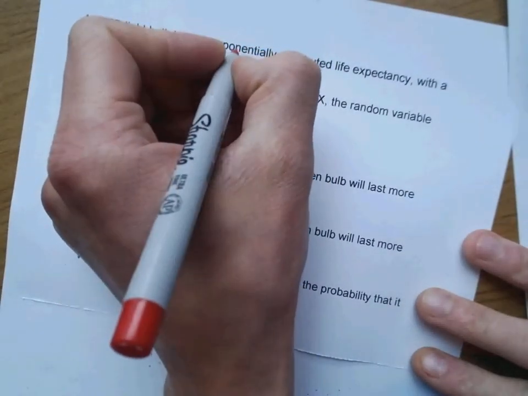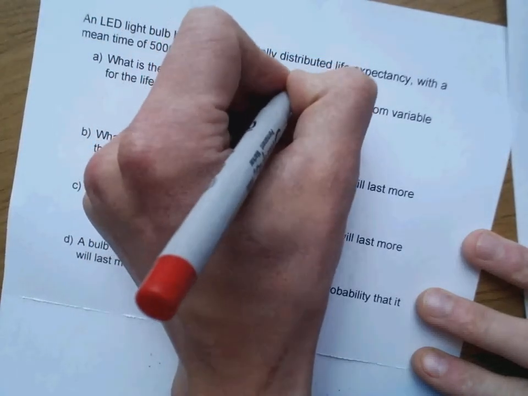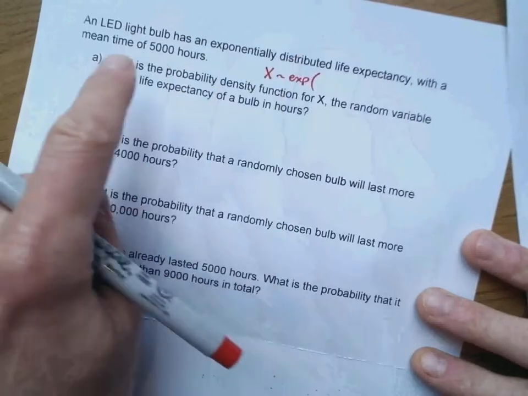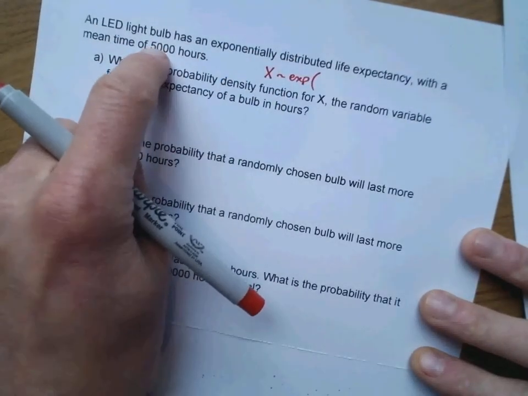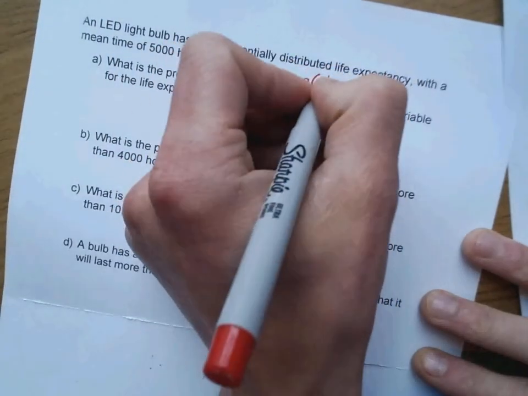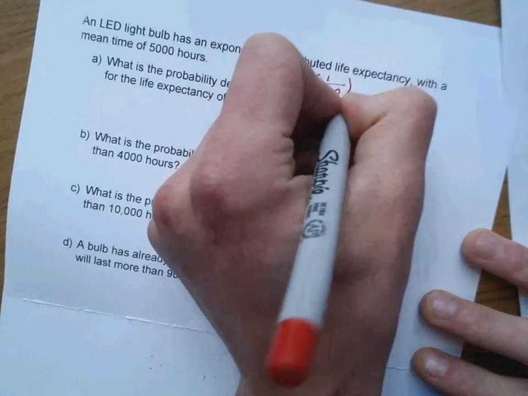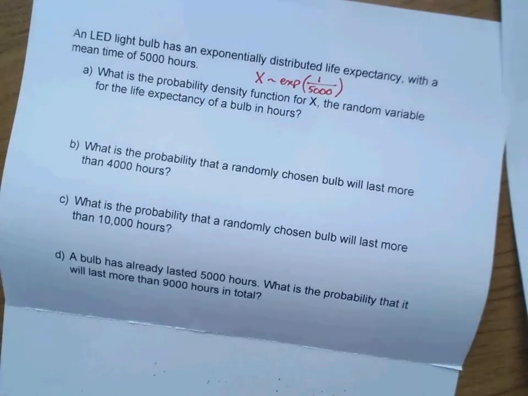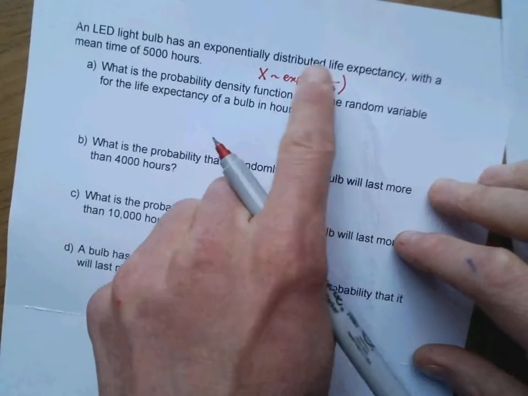Okay, well, if we call it x, we know that x is exponentially distributed. The mean of the exponential distribution is 5,000, but don't forget that's 1 over lambda. Sorry, the mean is 5,000, so lambda itself must be the following.